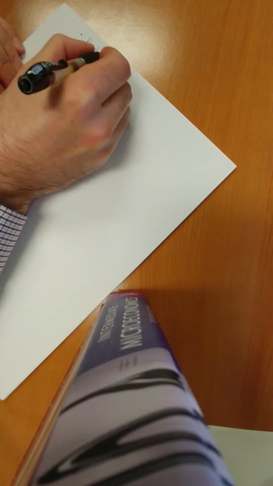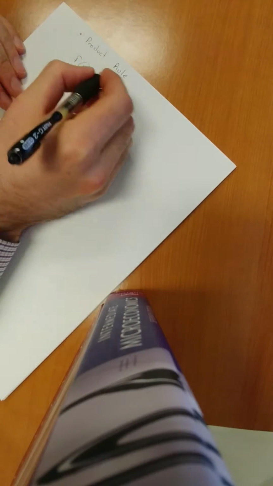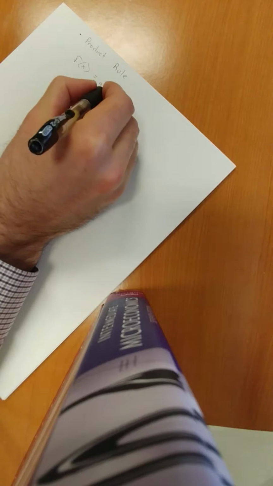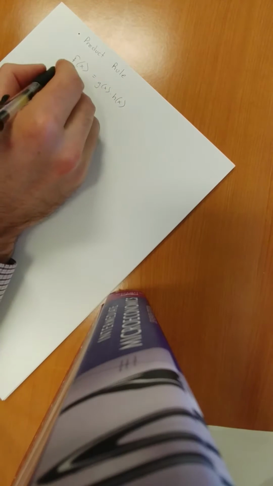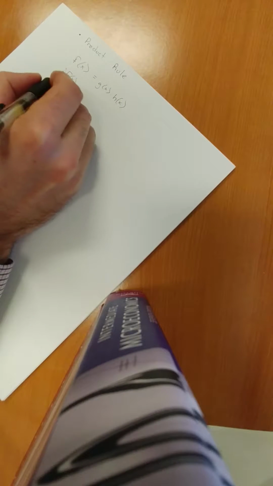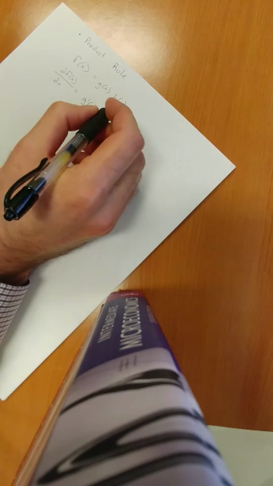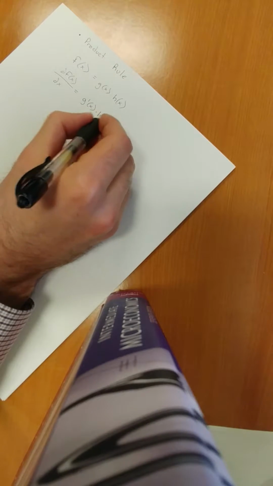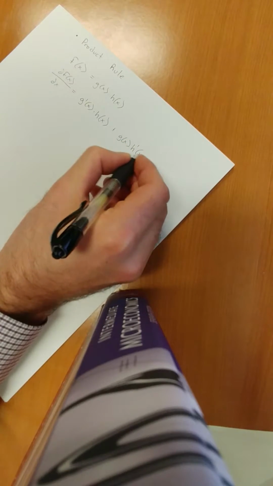Okay, I'm going to go to the next page. All right, our next one, we're going to do the product rule. Let's say I have a function f of x, and f of x equals some function g of x times some function h of x. The derivative of f of x with respect to x is equal to the derivative of g of x times h of x plus g of x times the derivative of h of x.